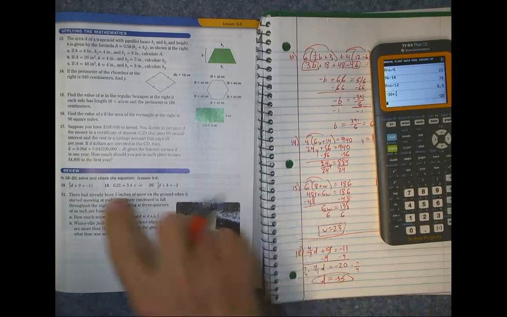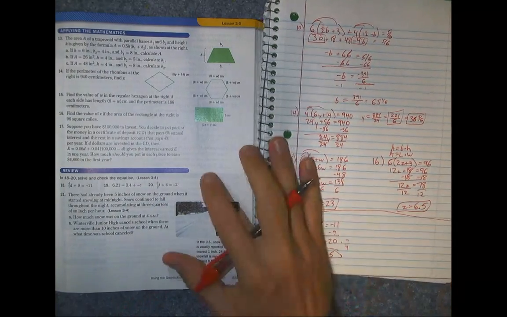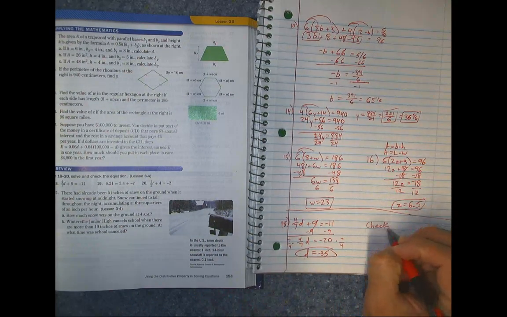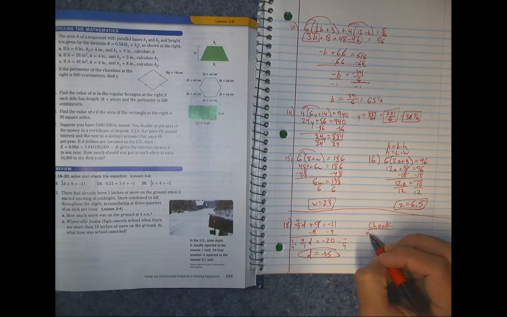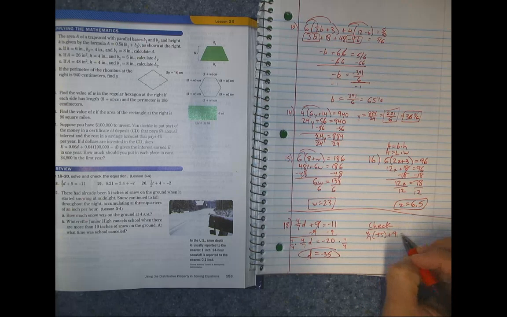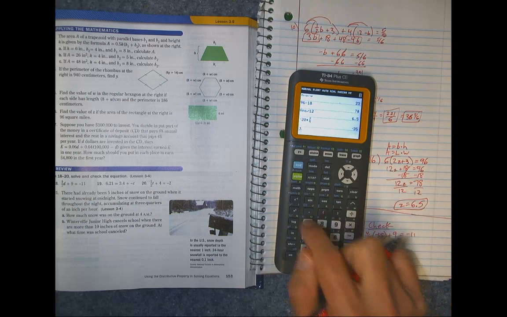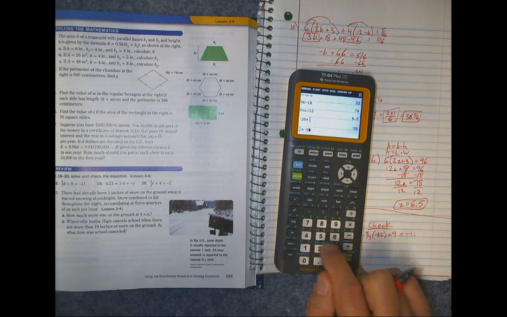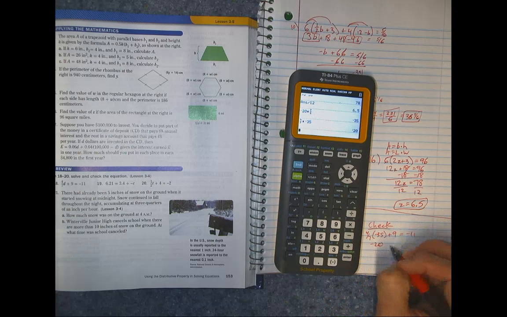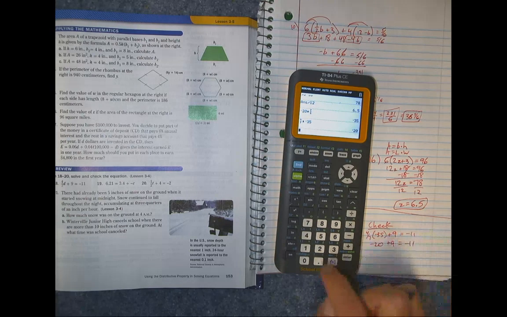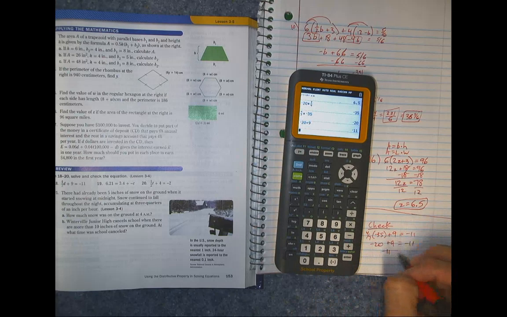So that's the answer. Now, it does ask us to do a check. So let's go ahead and run the check here. Please label your checks. So it's 4/7 times d, which we said is negative 35, plus 9, and that should come out to negative 11 if our answer is right. So we're going to do 4/7 times negative 35, that's negative 20, plus 9, and negative 20 plus 9 is negative 11. So both sides of the equation come out equal. Our check works, which means I know that this answer is correct.